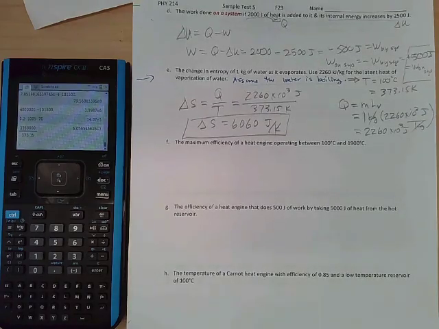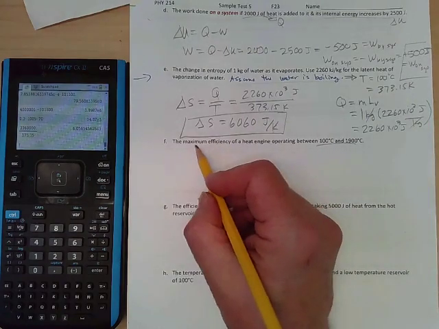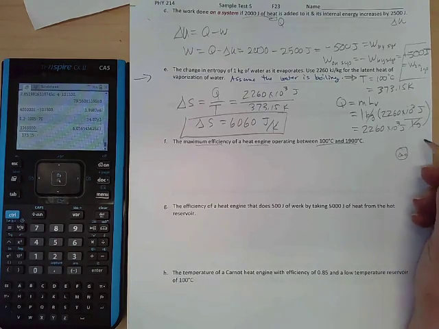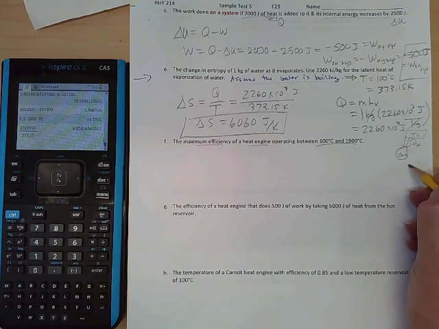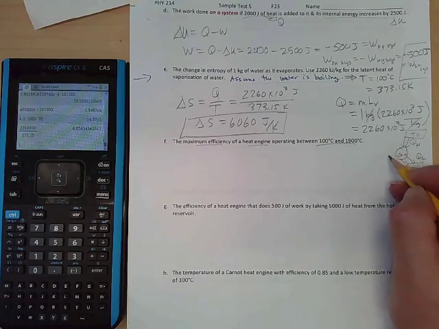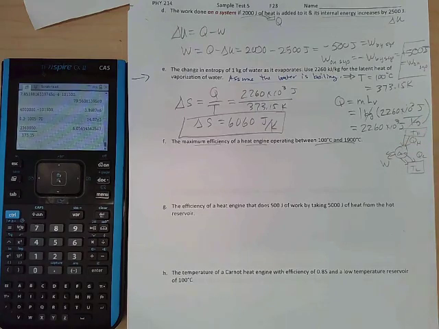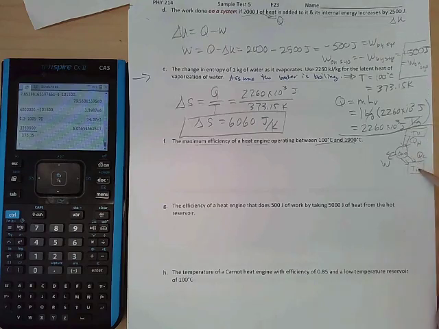Part F, find the maximum efficiency of a heat engine operating between 100 and 1900. Maximum efficiency heat engine. So heat engine, we're going to assume delta U is 0, but the heat engine takes in heat from the high temperature reservoir and spits it out into the low temperature reservoir and might do some work in the process. So this is kind of the heat engine idea, is just what naturally happens from the second law of thermodynamics. Heat coming from a high, going to low, might do some work by expanding or what have you.